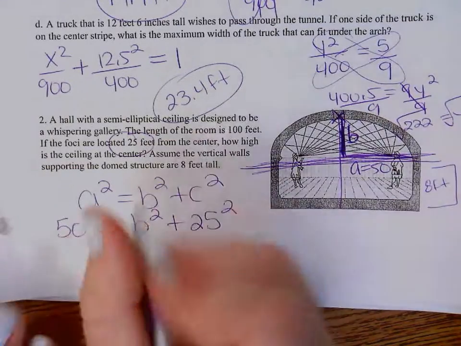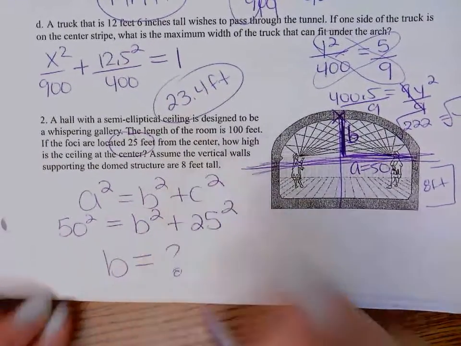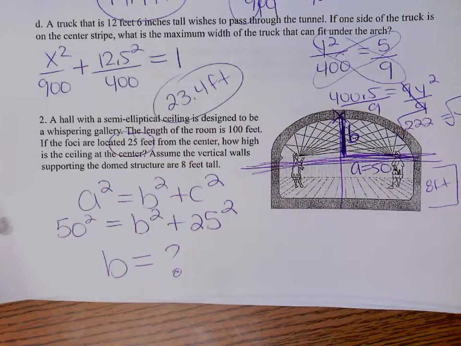I want to know what B is. So you're solving that Pythagorean identity for B and adding 8 feet to your answer, because the walls are also 8 feet tall to get there. Don't forget to take the square root to get b by itself.